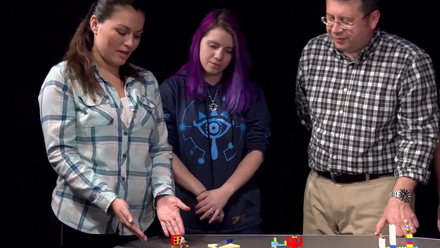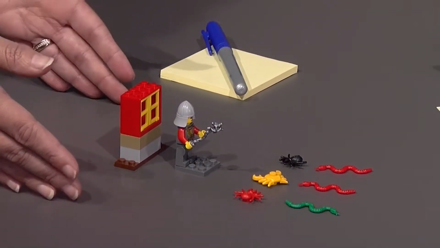This model represents the antivirus. So these snakes and spider represent the viruses trying to enter my browser. But here I have my antivirus that will stop them. Okay, so you're going to call it Antivirus. Antivirus.